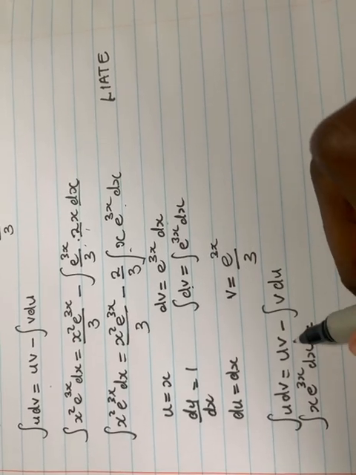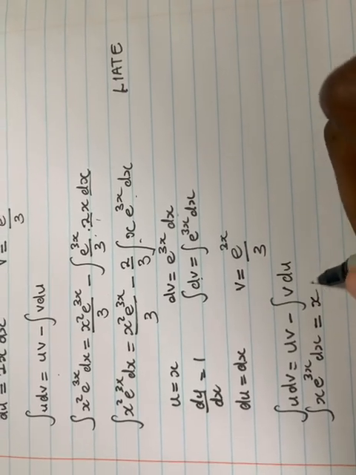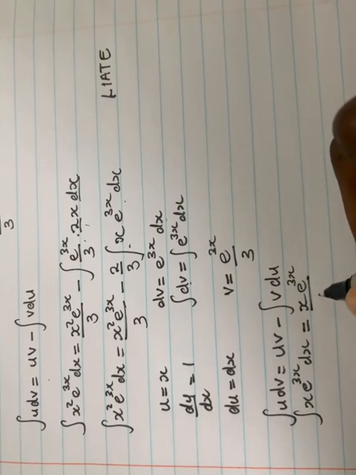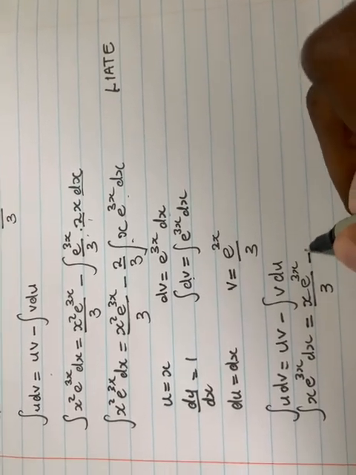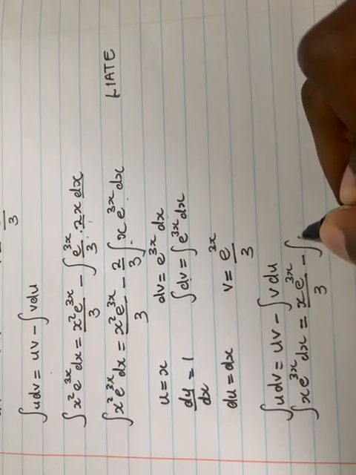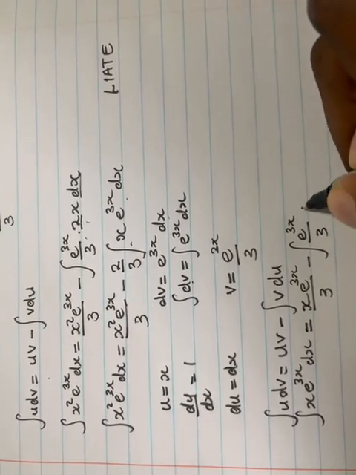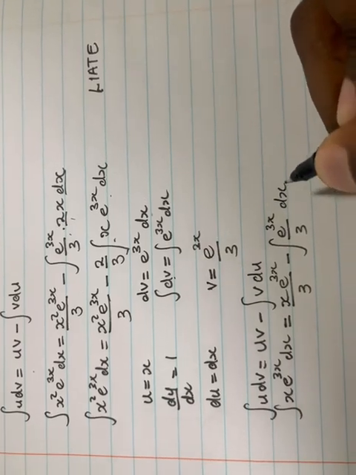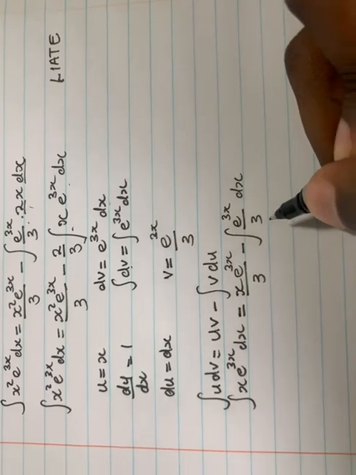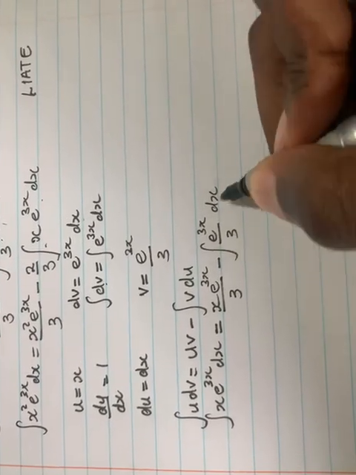So equal to, our u is x, our v is e to the power of 3x over 3. Again, we multiply everything, and we have a minus, and the integral of v, where v is e to the power of 3x over 3, and our du is dx. Now we have 1 over 3 here, which is the constant, so we cannot integrate if we have something like this. So we need to take out the constant and then we integrate.